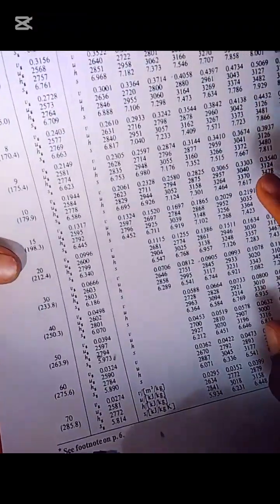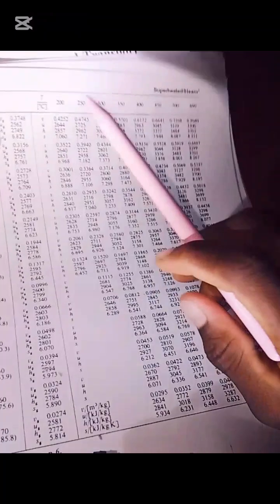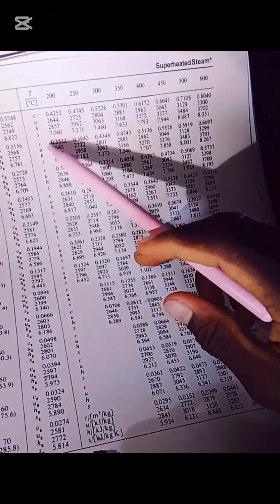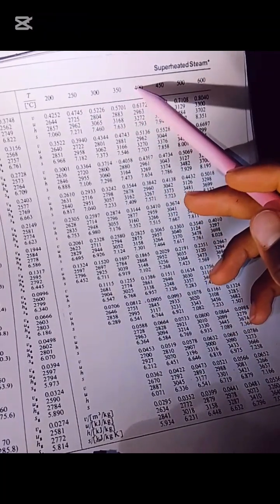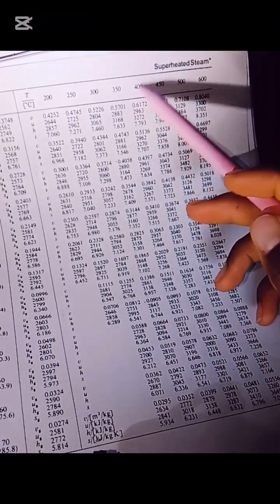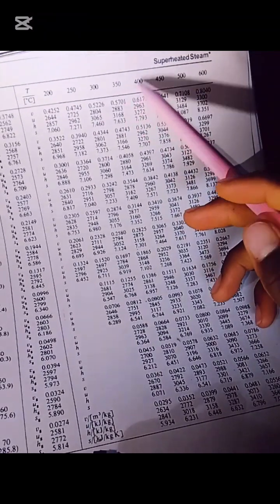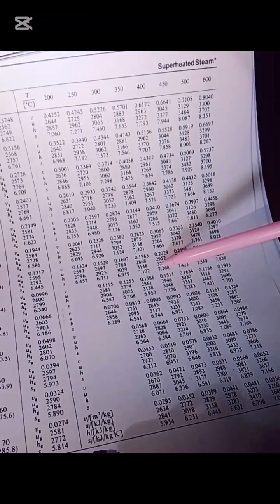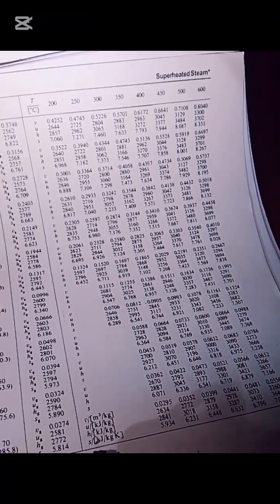Whenever you are asked to find values at superheated steam at temperatures, these are the temperatures. You might be given 200 or 250 or 300, and maybe you might be given 399, let's say 399.6. So you can approximately leave it as 400, and find the H that you are looking for, or either SG or something else.